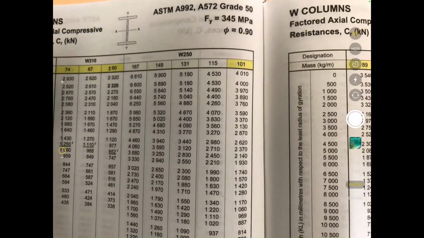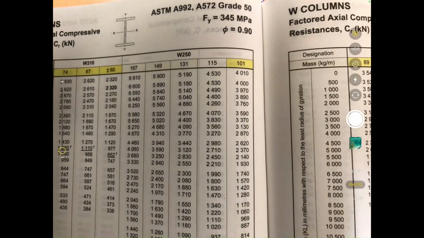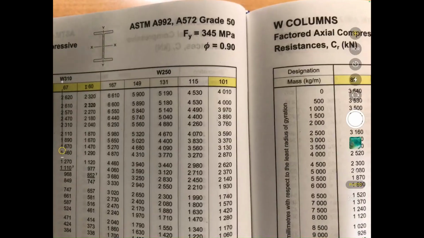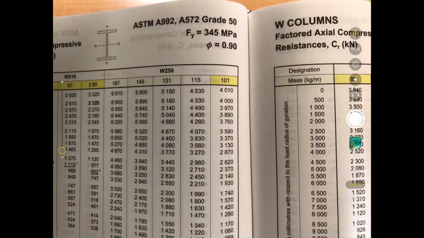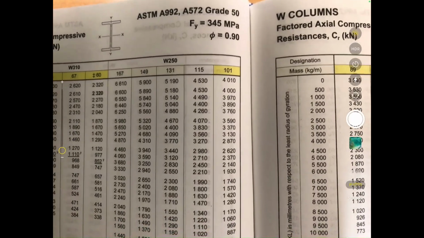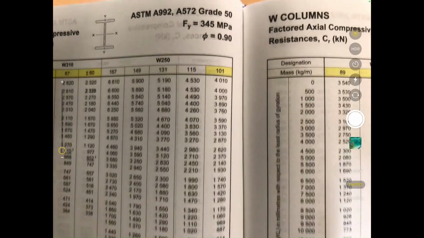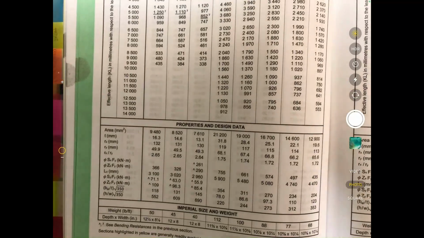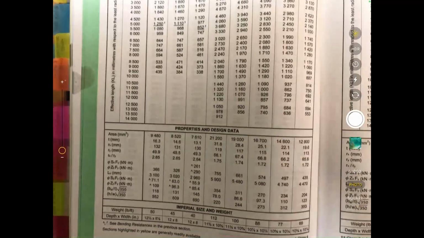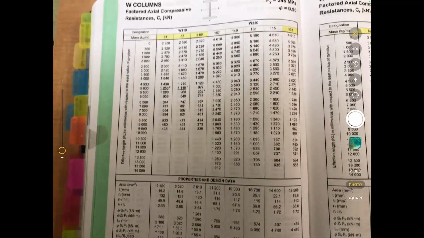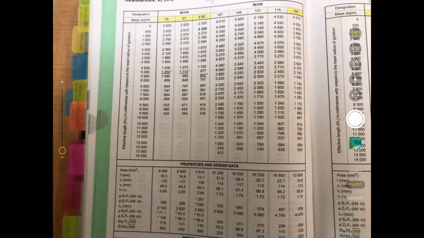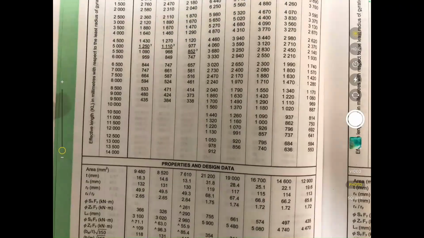How do I know that I'm satisfying slenderness by picking that section? How do I know that the KL over R ratio is small enough? Well, down here you're going to see no entries for some reason, right? So that's for the lighter W310s, there are no entries.